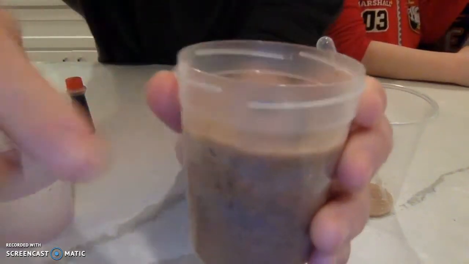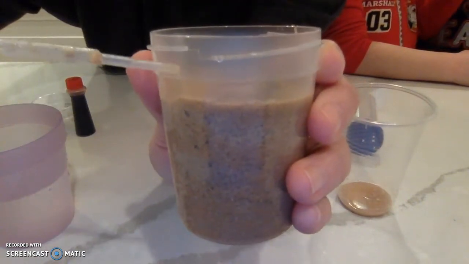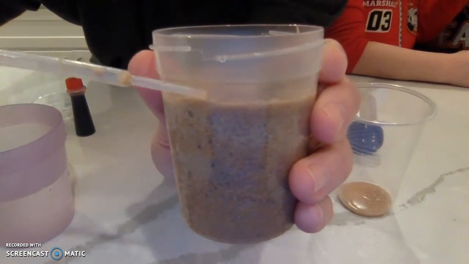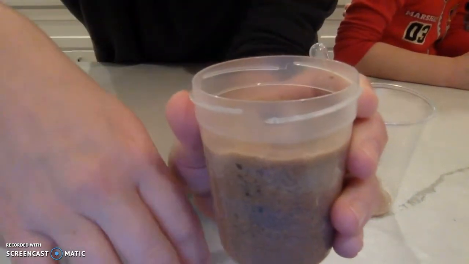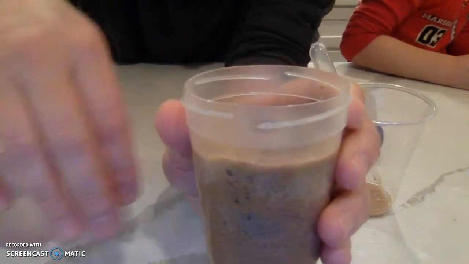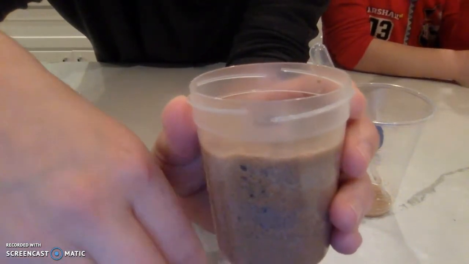Another thing, and I don't know if you can tell, but the starting line from where I started with the soil was right here. And the soil has now compacted down to this layer right here. So what are some other things that could make water level rise or fall in the soil?